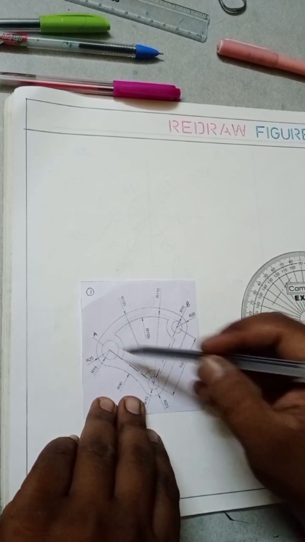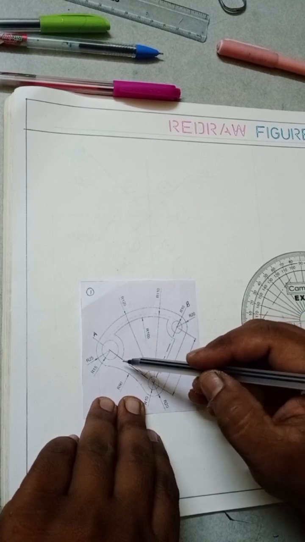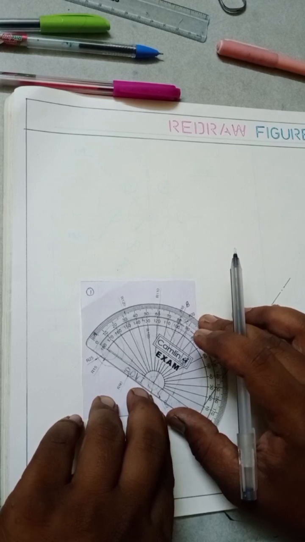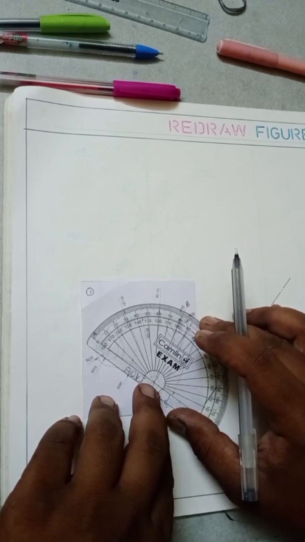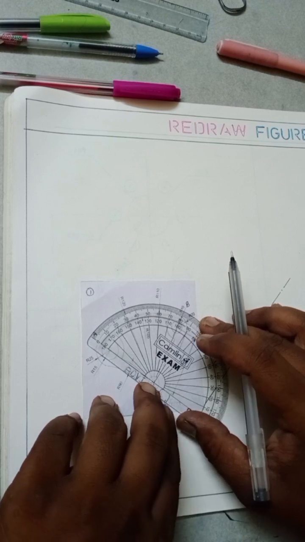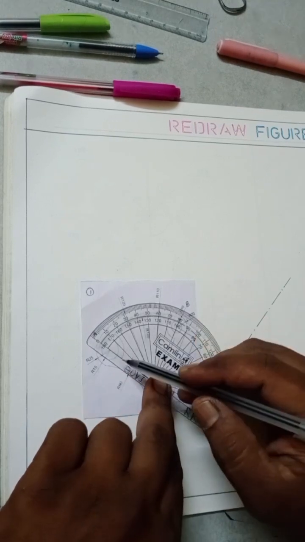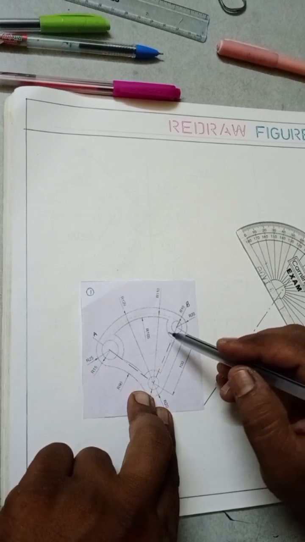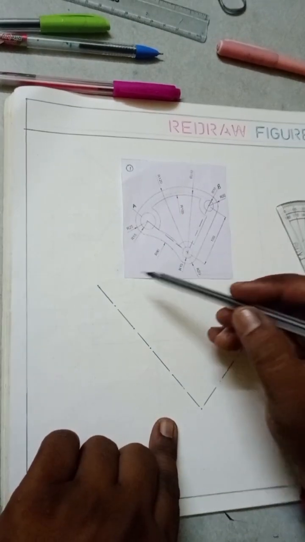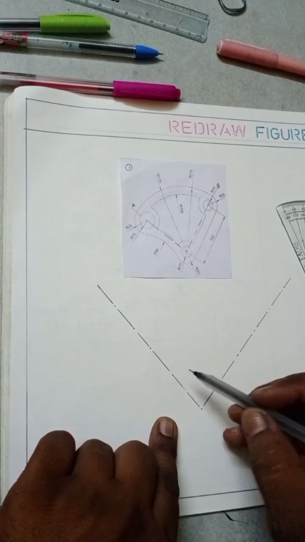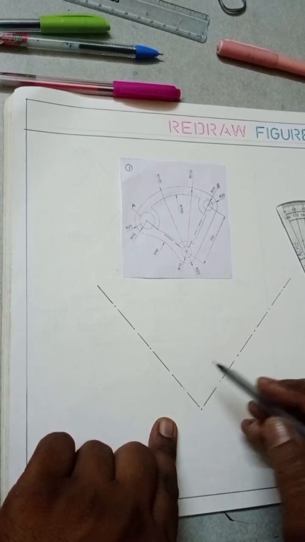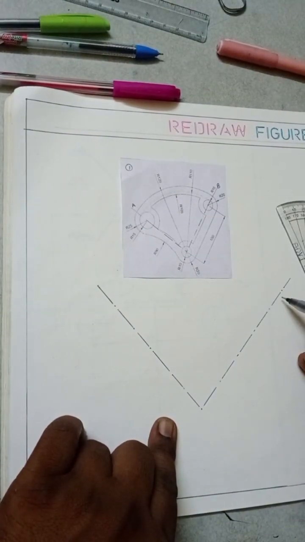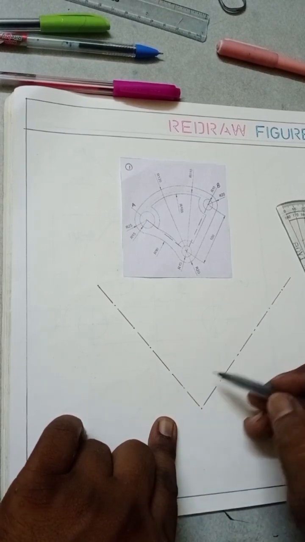If you see here, there are two lines A and B. The angle between these two lines is 80, that we can check with the help of the protractor. So the angle between these two lines is given as 80. I have already drawn the two lines. This is line A and another is line B, and the angle between these two lines is 80.